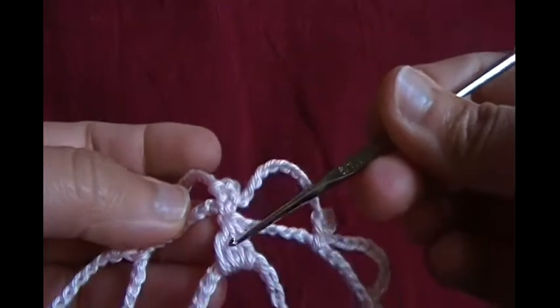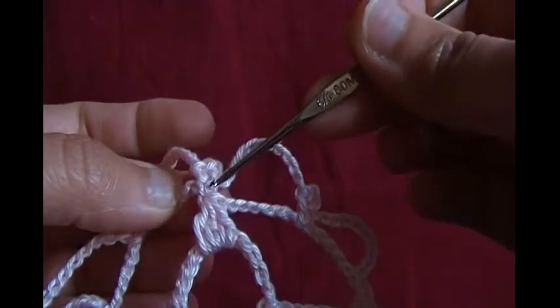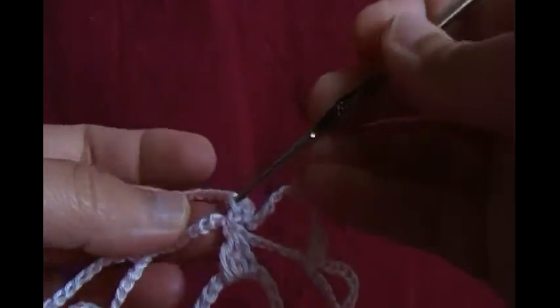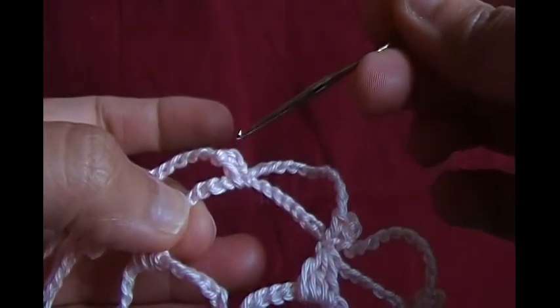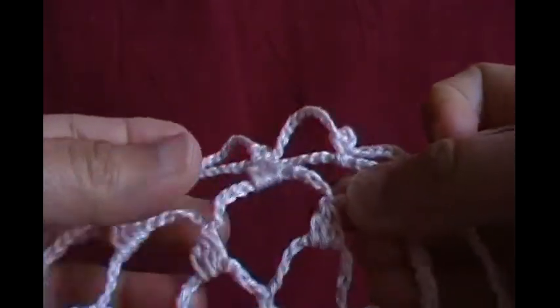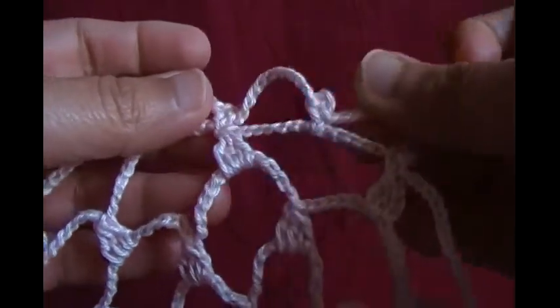On top of the picot I made a single crochet, 3 chains, single crochet, 11 chains, then in the space I made a single crochet, chain 3, single crochet, then 11 chains. So keep doing the same pattern, then I'll see you at the end.